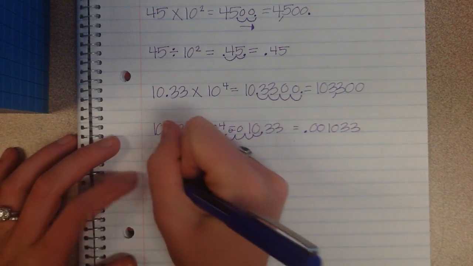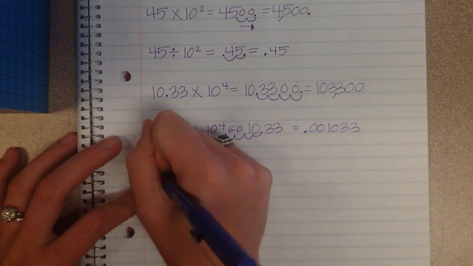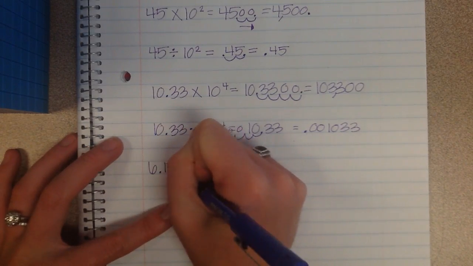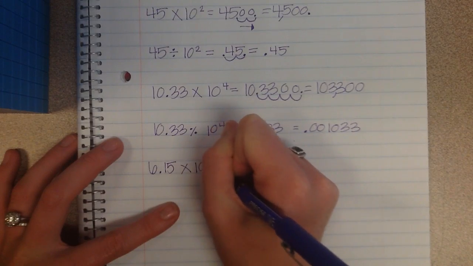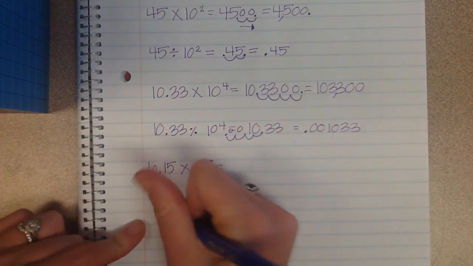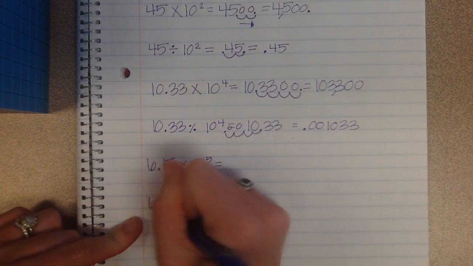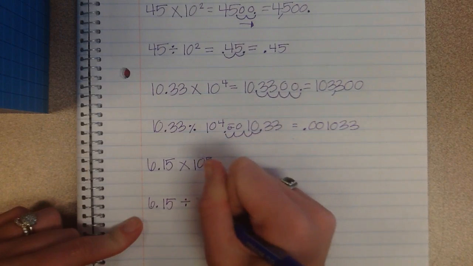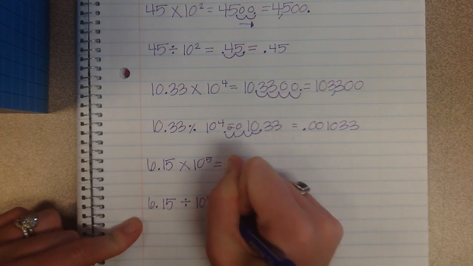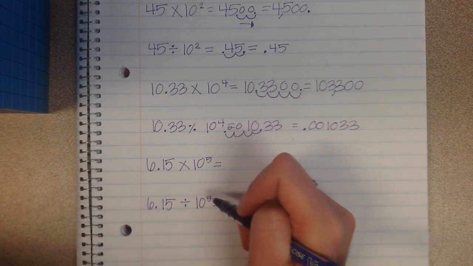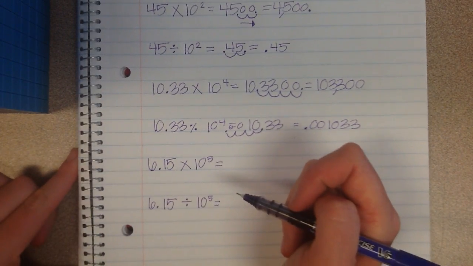Say I had the number 6.15 times 10 to the 5th, and 6.15 divided by 10 to the 5th. Now it's important that you write the 5 as an exponent, so it's small and to the right corner.